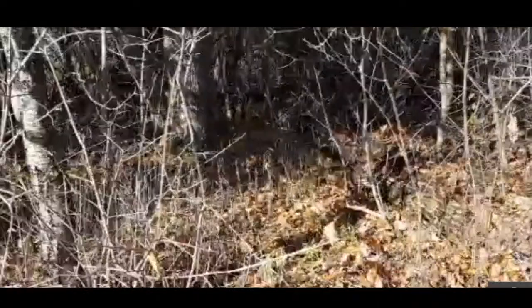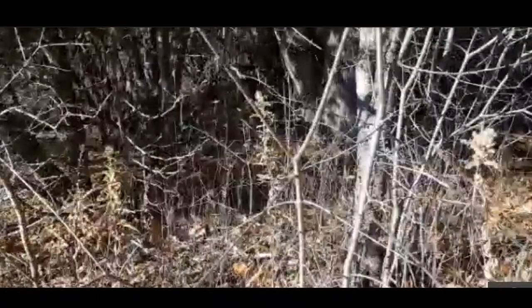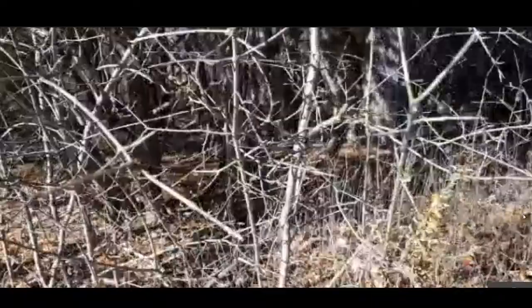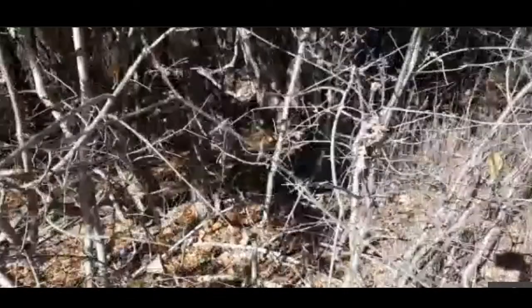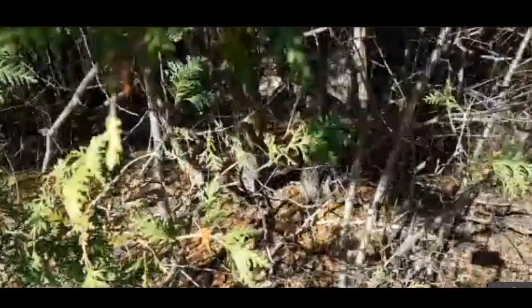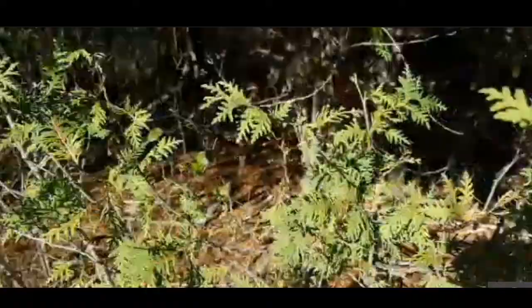As we keep exploring this natural community, we're seeing some buckthorn, which isn't necessarily a great thing. There's some more cedar.